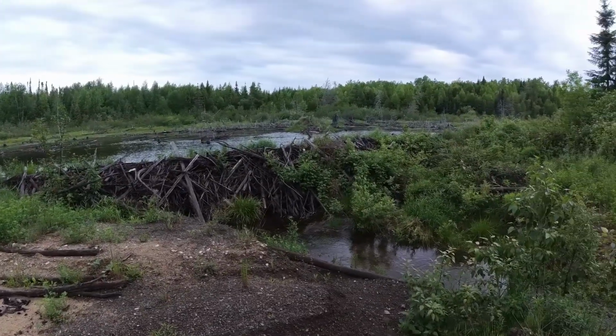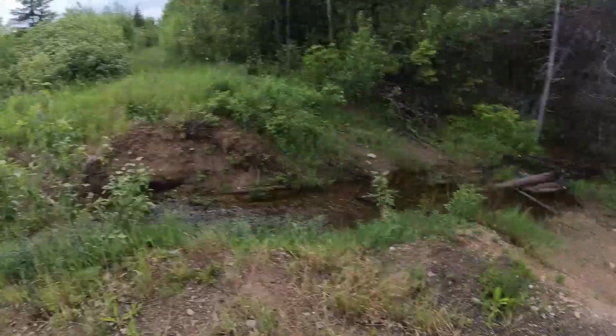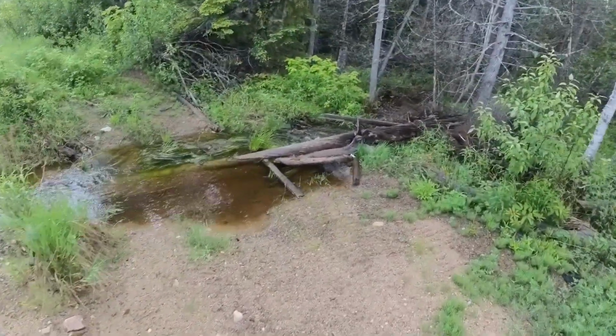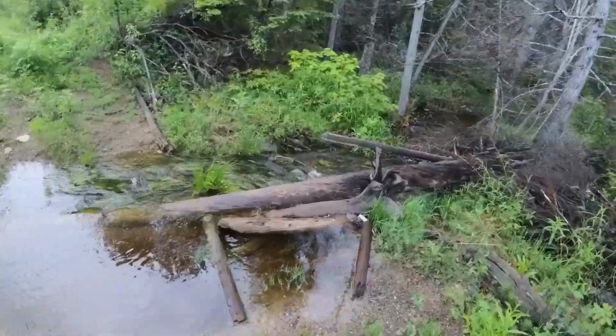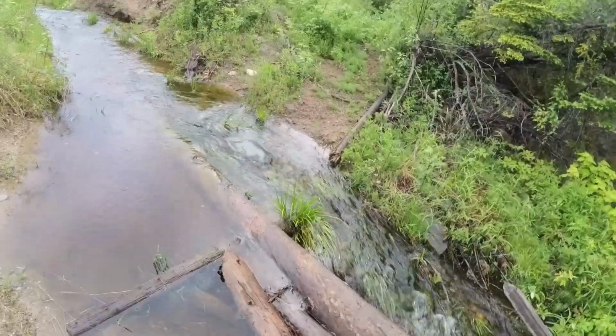I think we should be able to get across right here. Looks a little slippery.